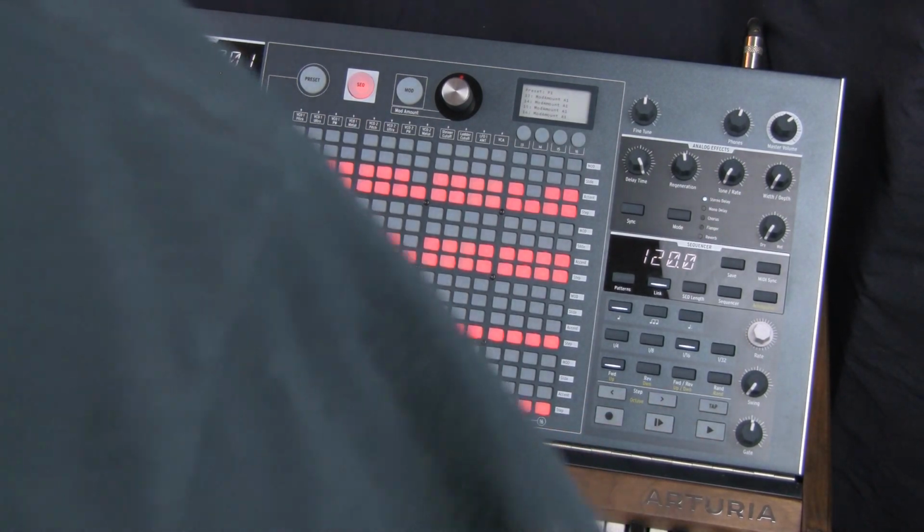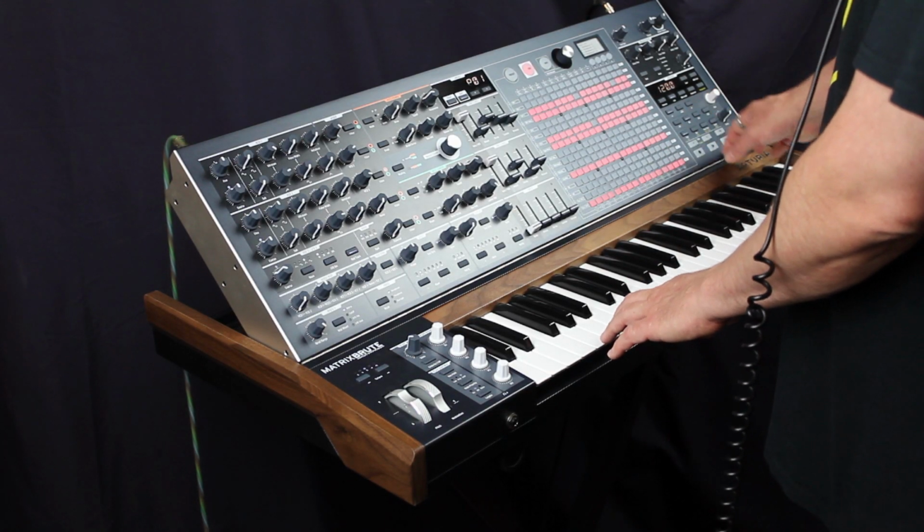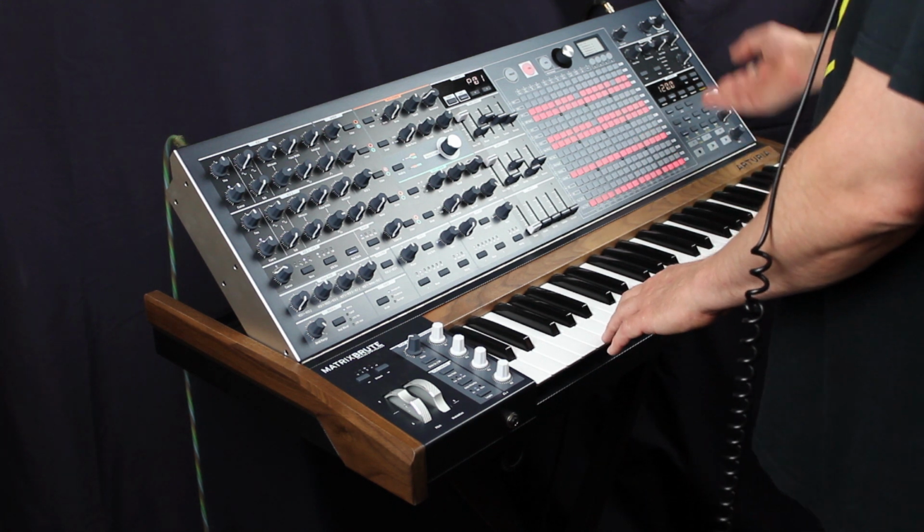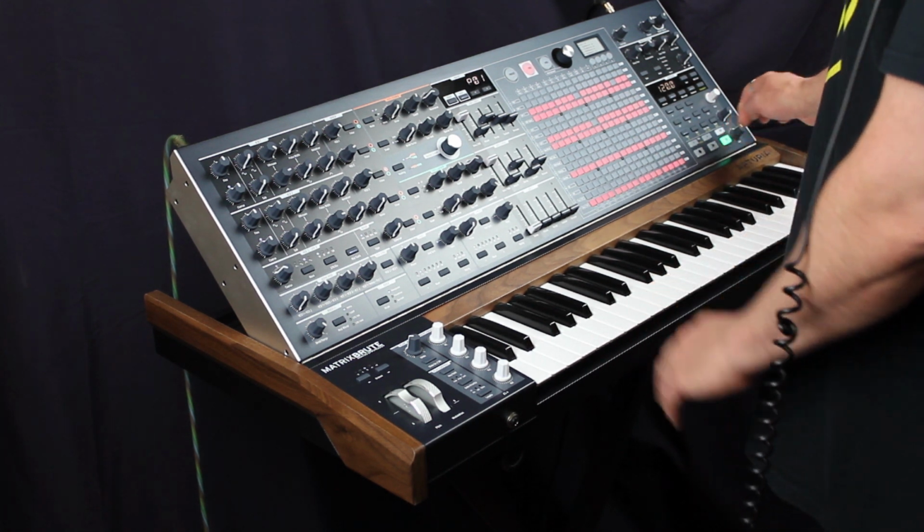There we have a sequence. Let's set it to eighth notes so it doesn't sound insane, because we're at 120 beats per minute.